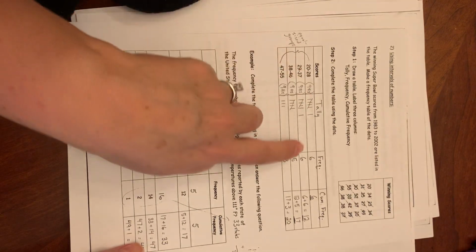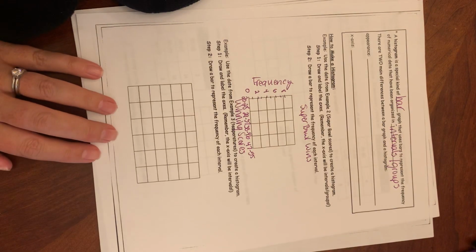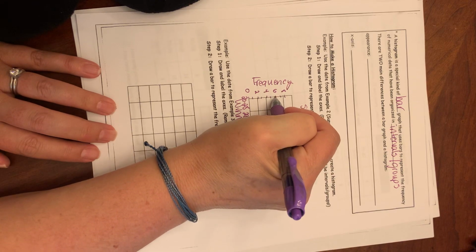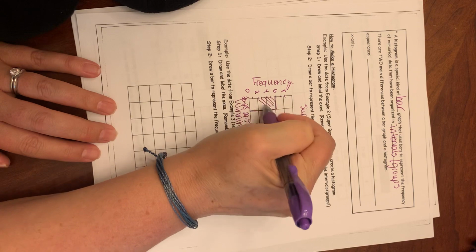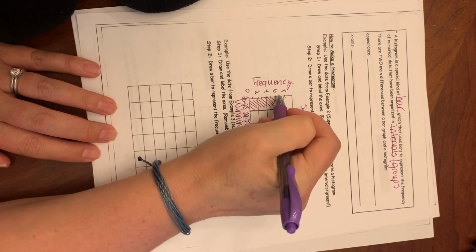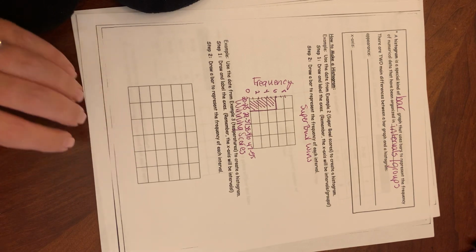So our first interval, 20 to 28, had a frequency of 6. There were 6 times that the score was between 20 and 28. So we're going to draw this bar so that it goes right here to 6. Okay, showing there were 6 times that the score was between 20 and 28 points.